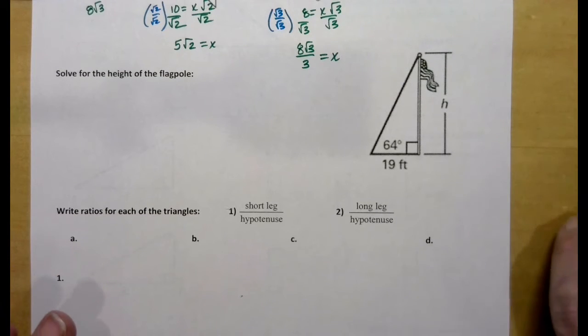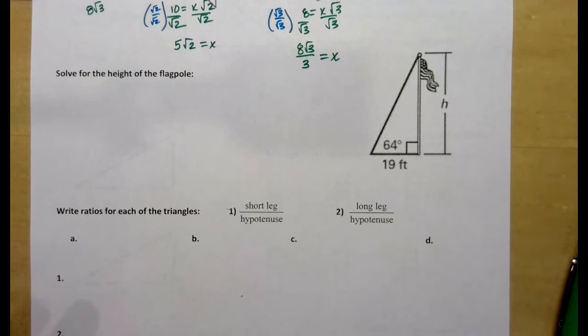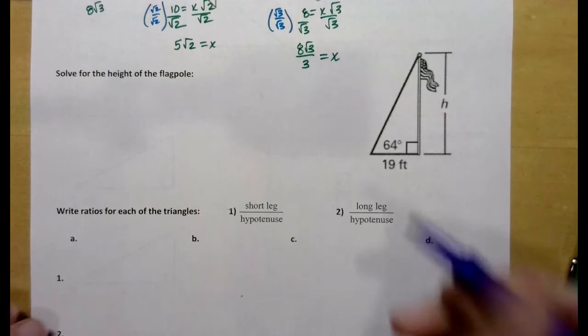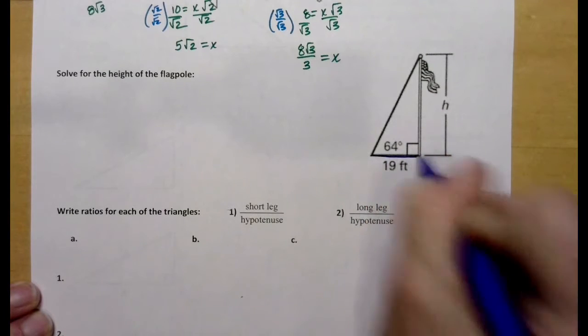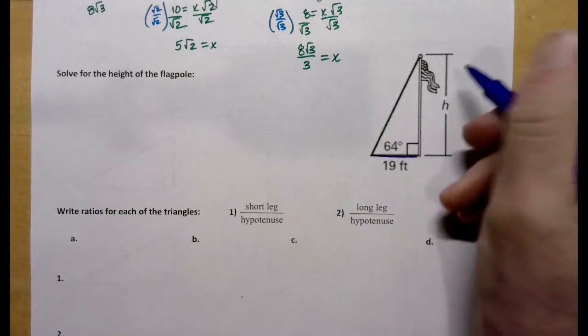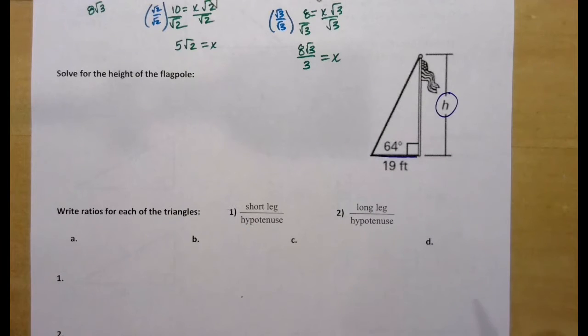We want to solve for the height of the flagpole. So here we go again in math. We seem to love flagpoles. So we'll take a look at what I have. I have this distance here is 19 feet. This is what I'm solving for, my h.